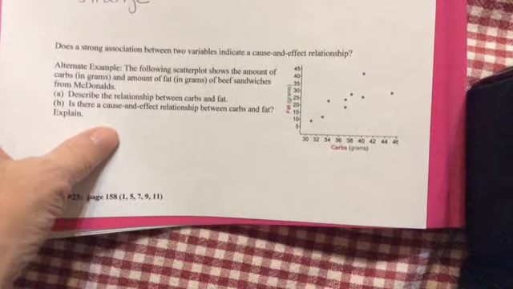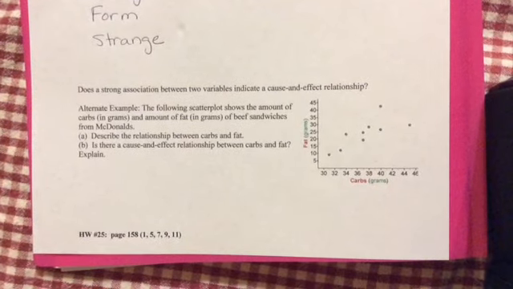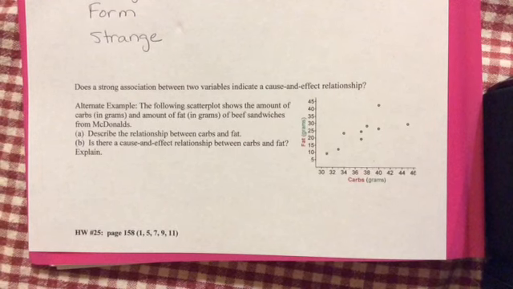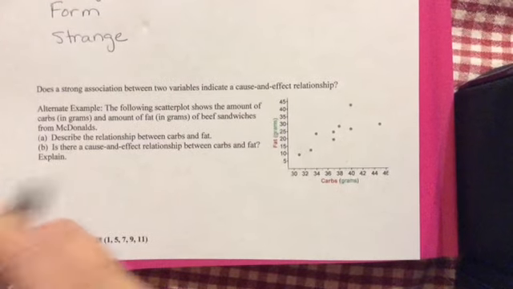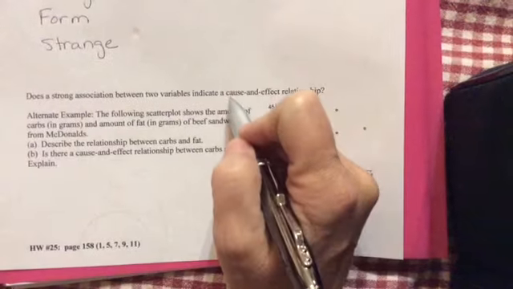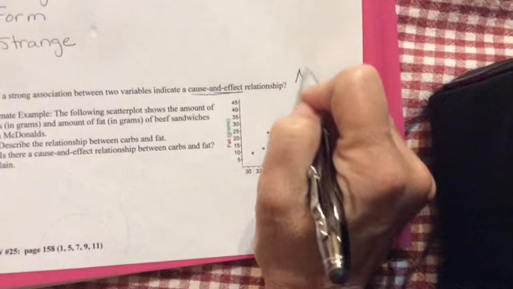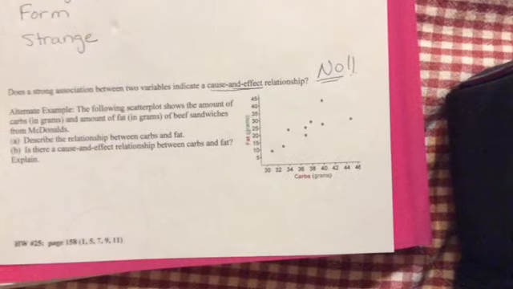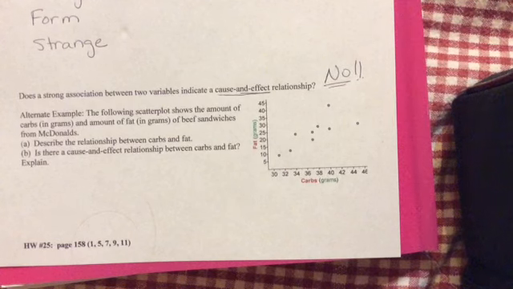So the last thing, we want to determine if a strong association between two variables indicates a cause and effect relationship. You will almost always see this on the AP exam, and the answer is no. We talked about this in the very first lesson, where the only way you can establish a cause and effect relationship is with a well-designed, well-controlled experiment. So the answer here is no, no. Make sure that you put that into your notes too, because it will be on the test. Cause and effect can only be determined through experimentation.